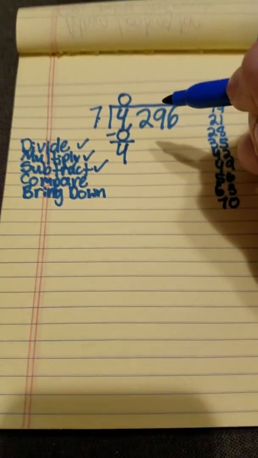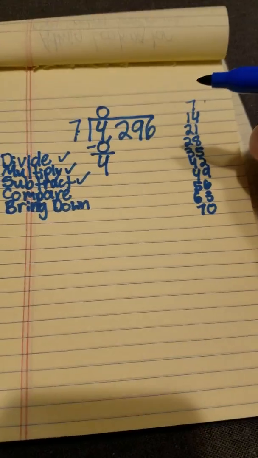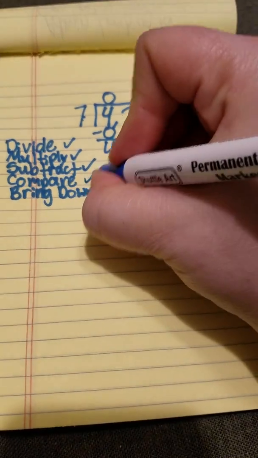I compare. I ask, is 4 my difference less than my divisor of 7? This is just a quick way to check to make sure we're doing our problem correctly. And the answer in this case is yes. And then I bring down my 2.